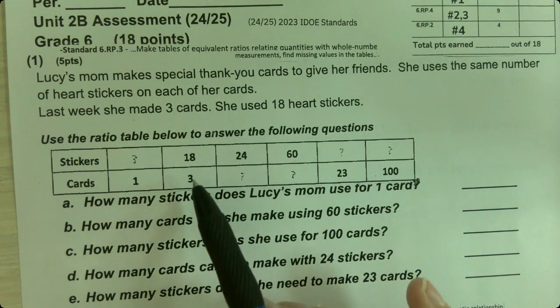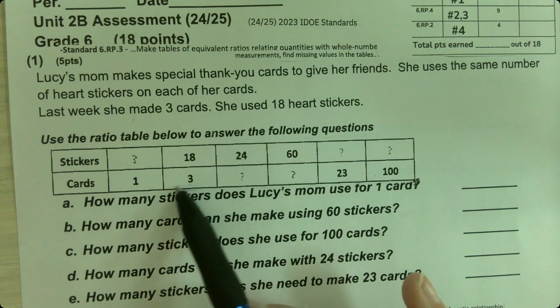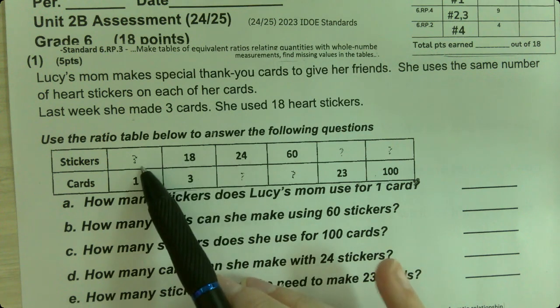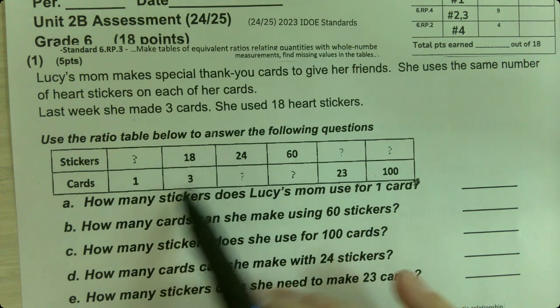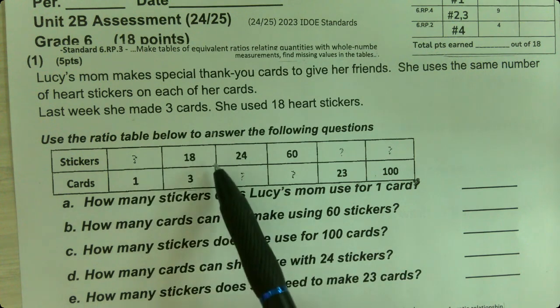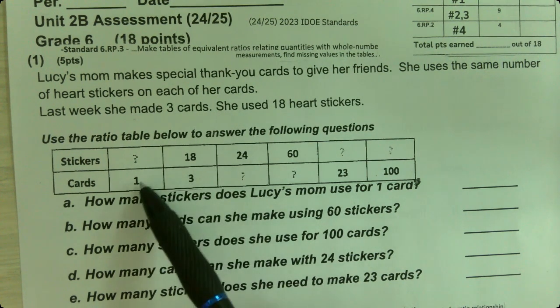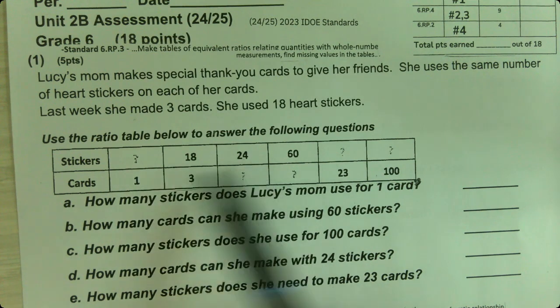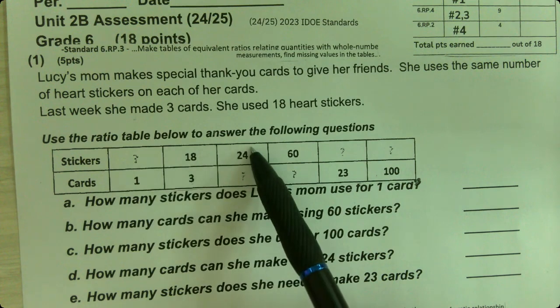So think about it. If we are going down from 1 to 3, what do we have to do up here to the top? Then you're figuring out how we went from 1 to this missing number from the top.